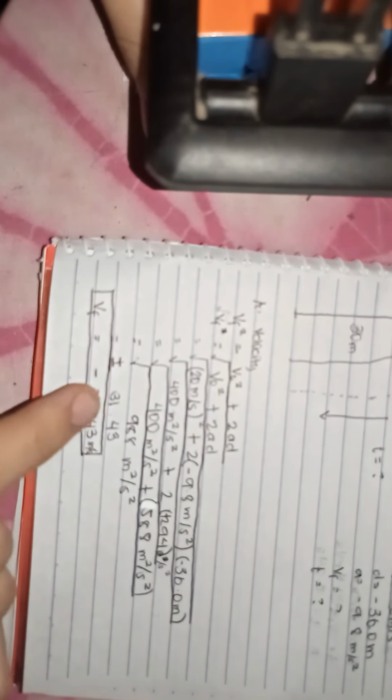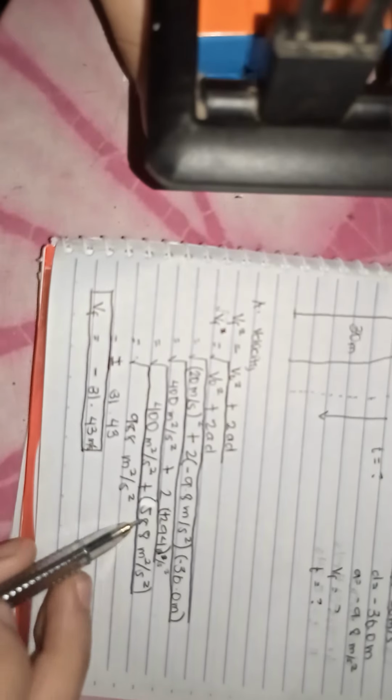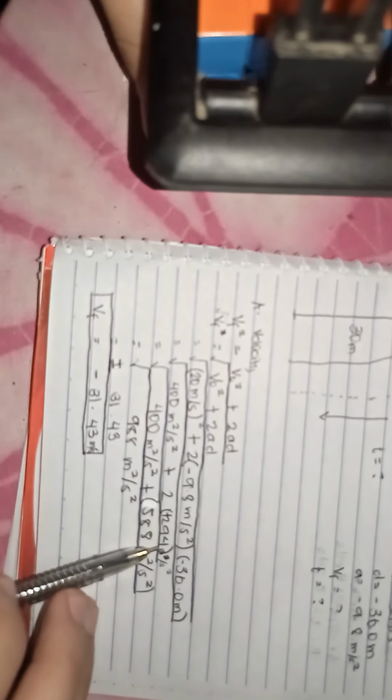Then we will write the givens. Square root of 20 meters per second squared, which is 400 meters squared per second squared, plus 2 times positive 294 meters per second squared. Then next is the square root of 400 meters squared per second squared plus 588 meters squared per second squared, because we multiplied 2 times 294. Then when we add them, the result is 988 meters squared per second squared.